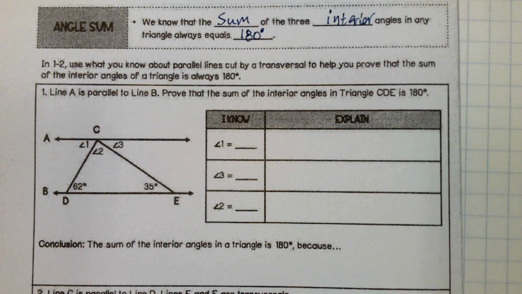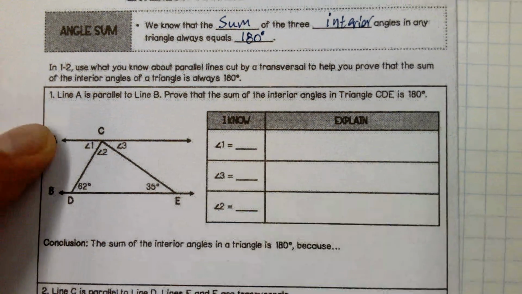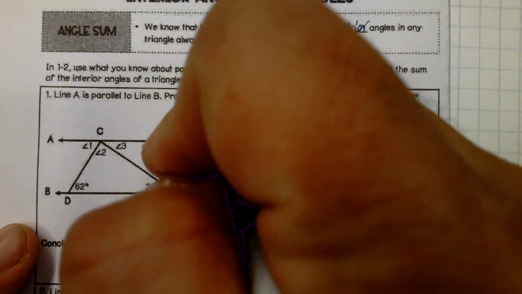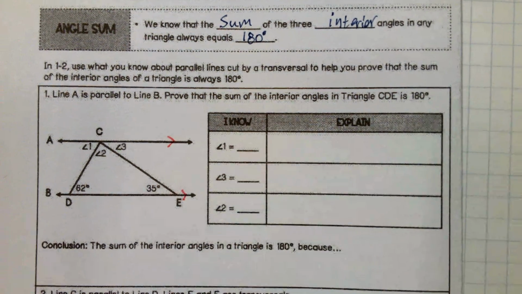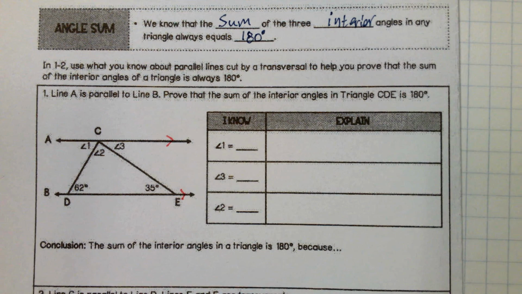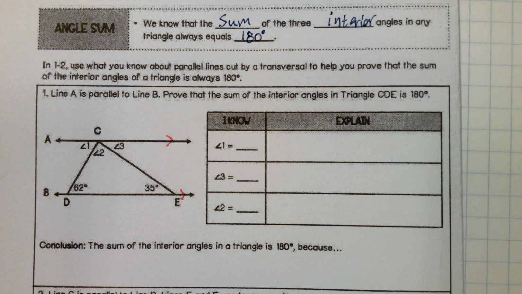So we start off with line A is parallel to line B. So here's line A and line B. And they tell us they're parallel. So to show that, I'll put those little inside marks there. And then it says, prove that the sum of the interior angles in triangle CDE is 180 degrees. Okay? So we're going to prove that it's 180 degrees.